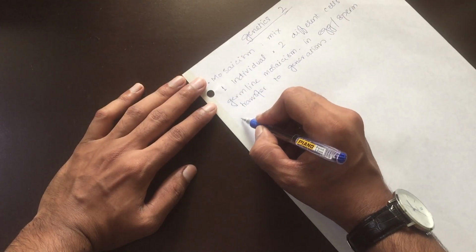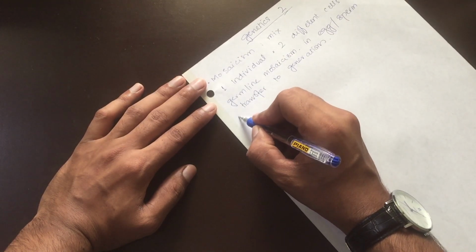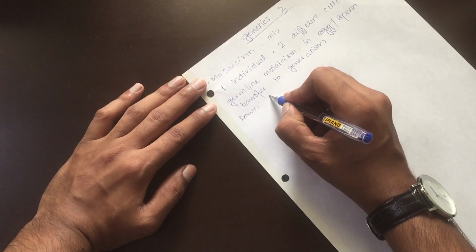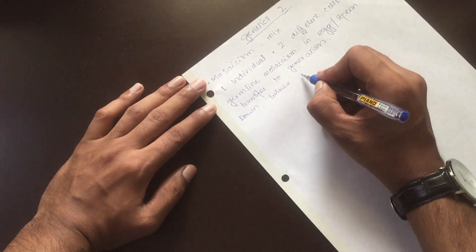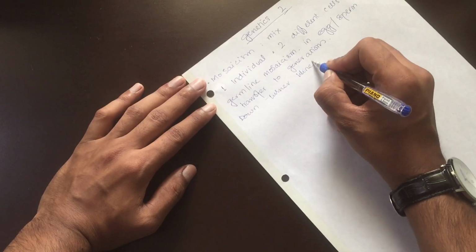The common examples are Down syndrome, Turner, Klinefelter, etc.